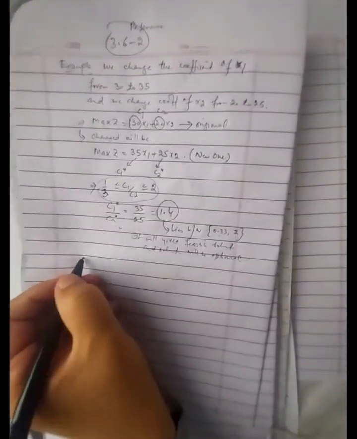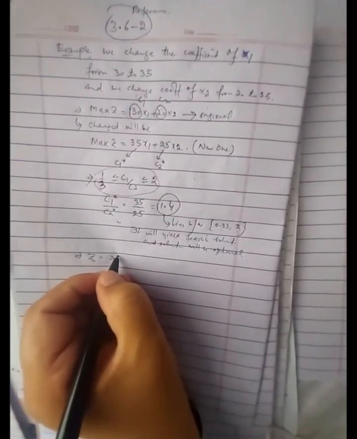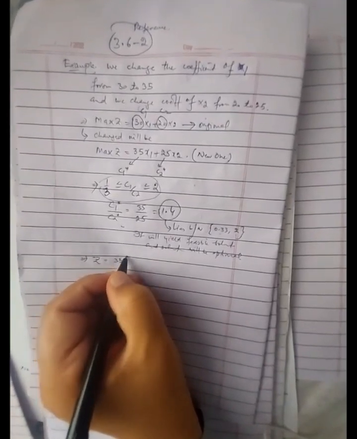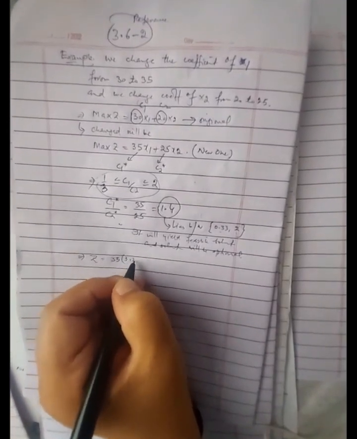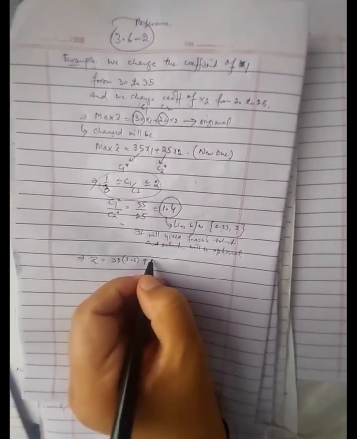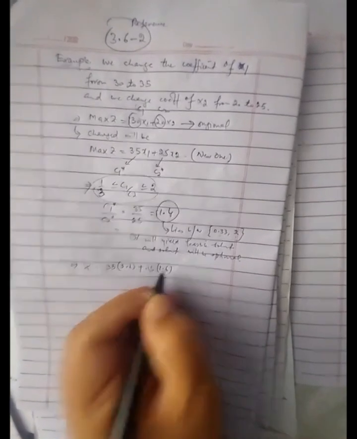And the new optimal solution will be Z is equal to 35 into 3.2. For x1 we got 3.2. For x2 we got 1.6 value. It can come from here.